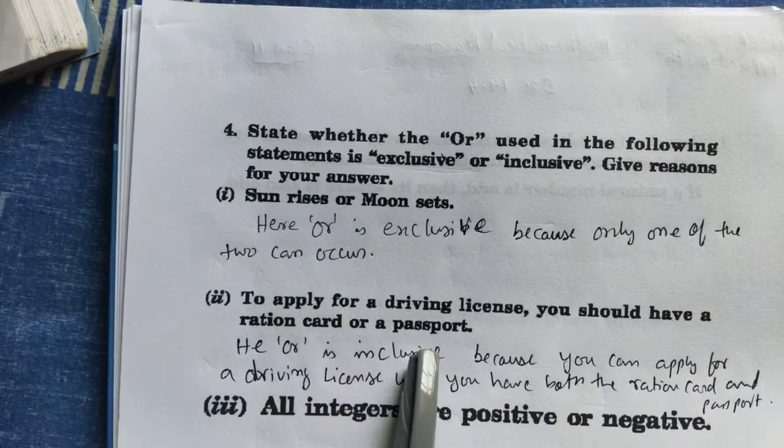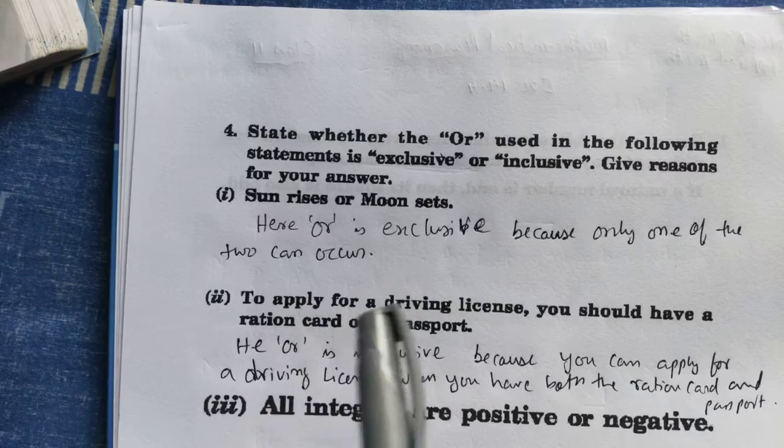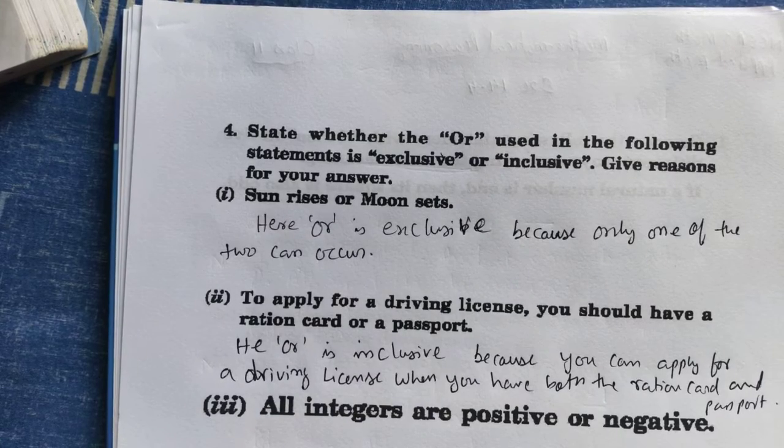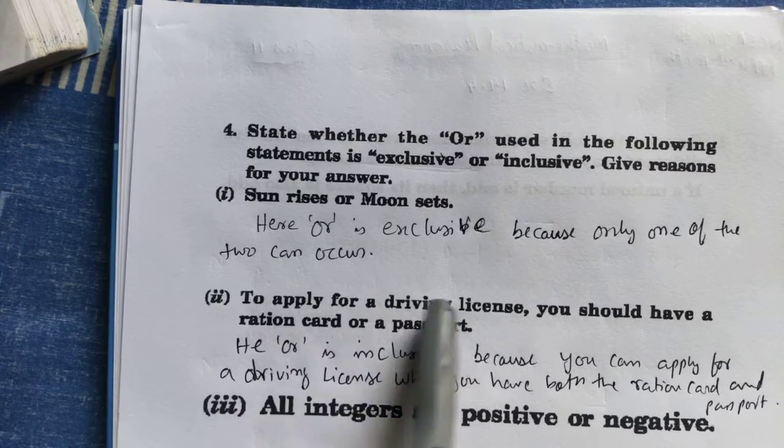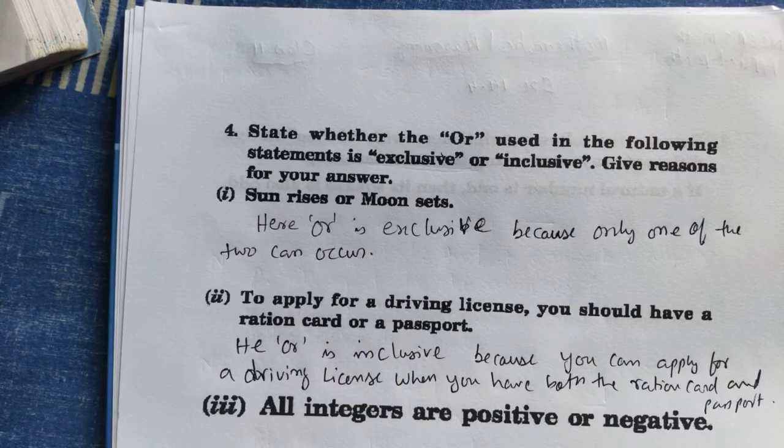If you have both also, you can apply for a driving license. If you have this also, you can apply for a driving license. So this is inclusive because both are taken into consideration.